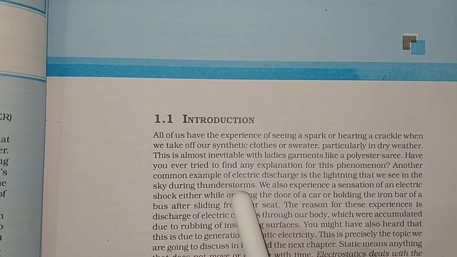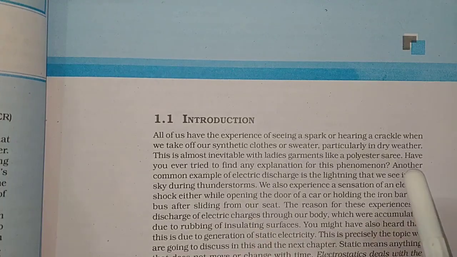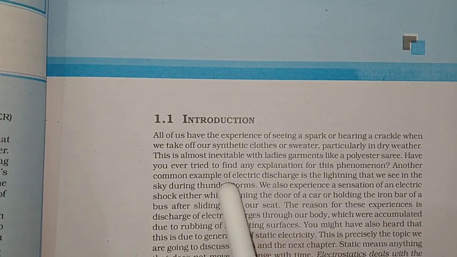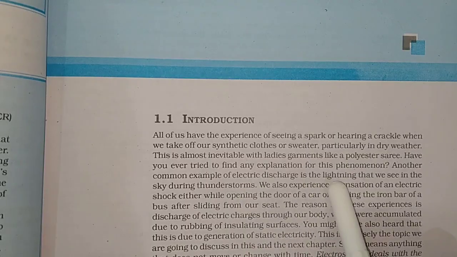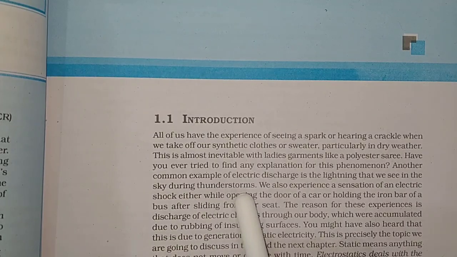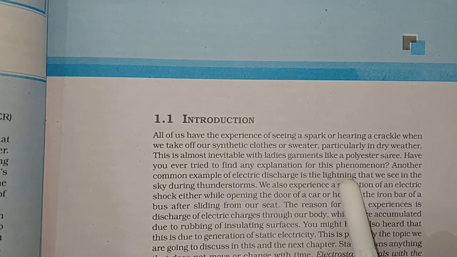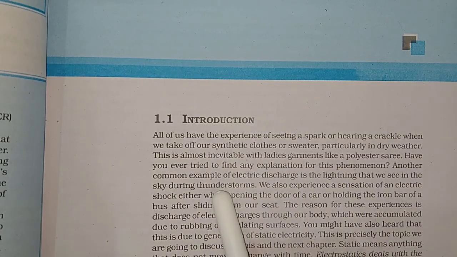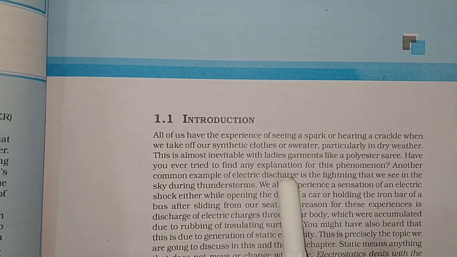So here another common example of electric discharge is the lightning that we see in the sky during thunderstorms. So lightning, thunder during rainy season, you see electric discharge in the sky during rainy season.